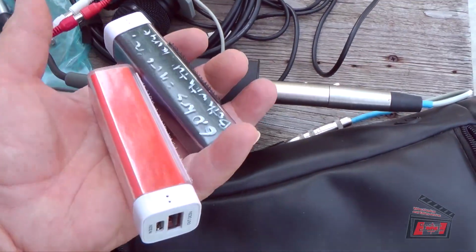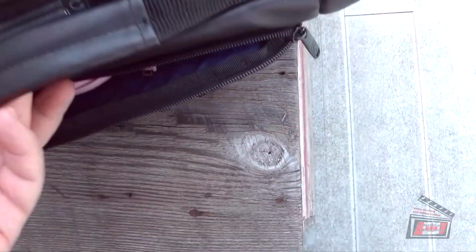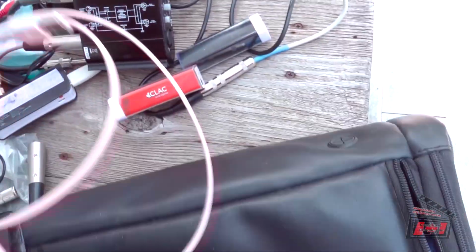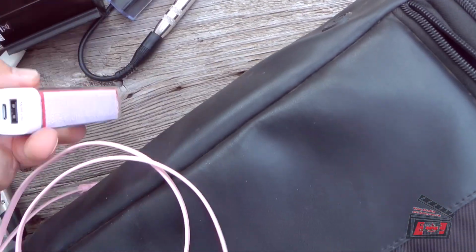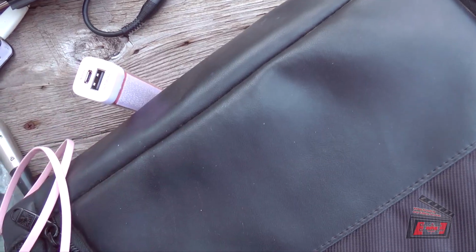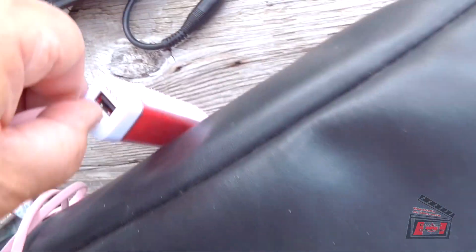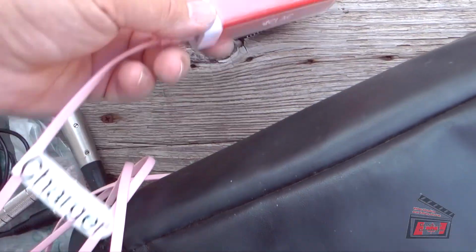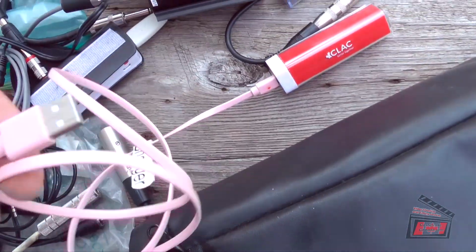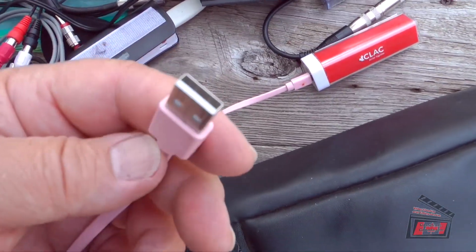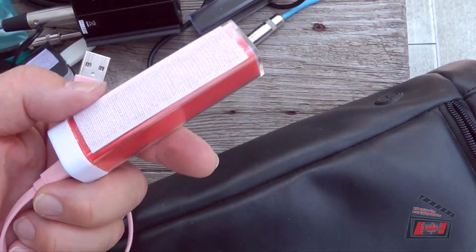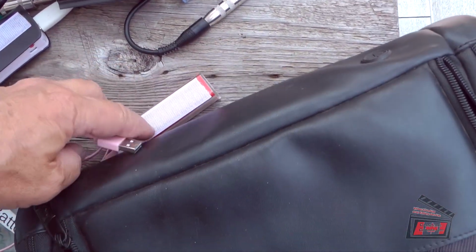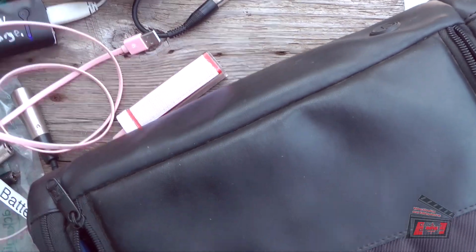Now, how do you charge these up? Well, in the kit, I've got this pink USB connection, and on the ends of these are chargers. And you just plug in your pink cable, and then on your computer or any USB charger, your phone charger, whatever, just plug it in, and in an hour it'll charge this up from fully dead to good for ages and ages.